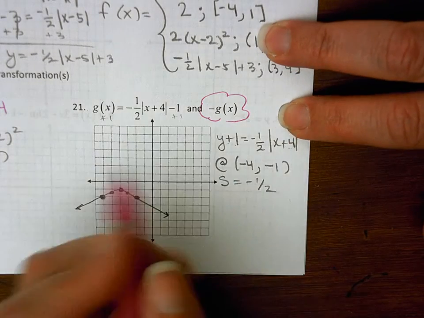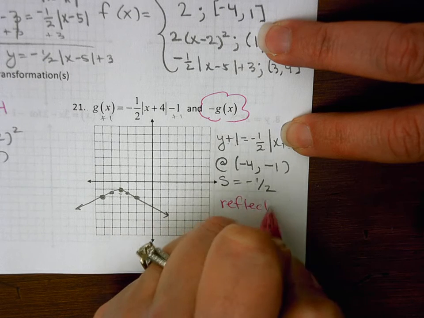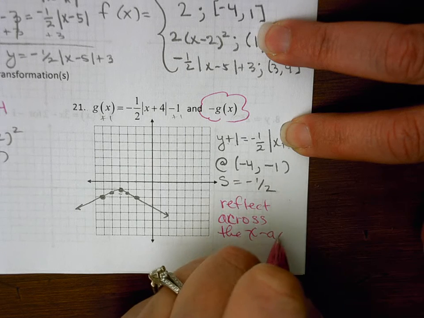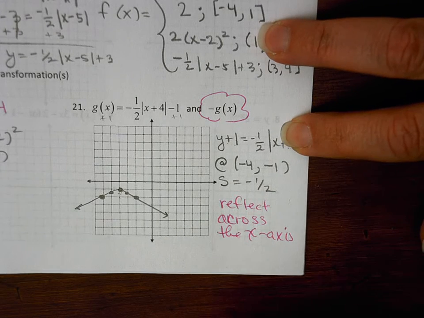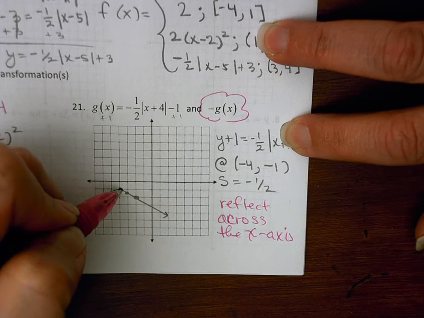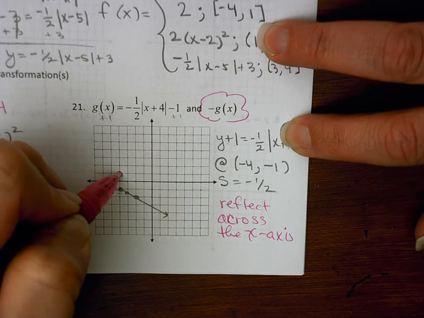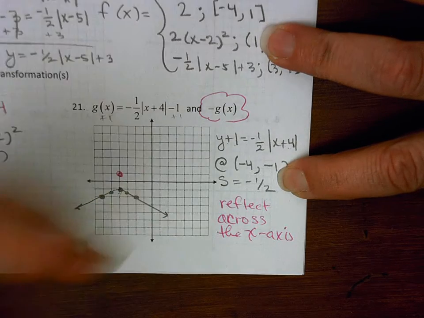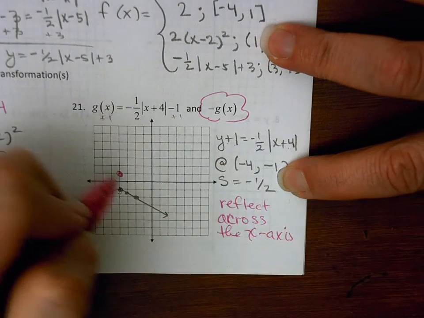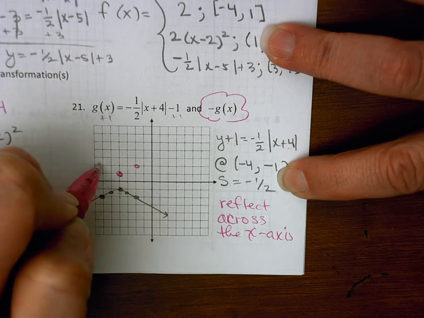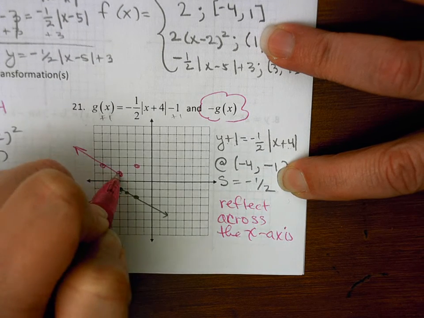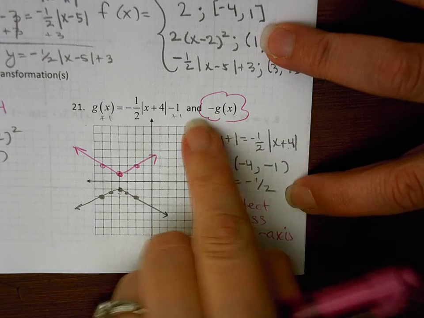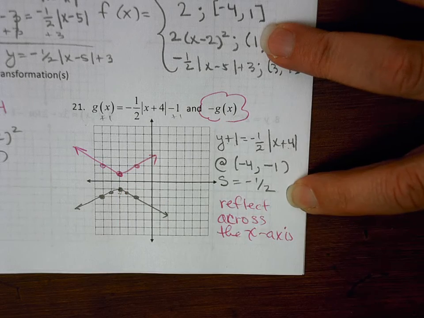So then when I describe it, I would say reflect across the x-axis. So then this dot right here is going to be, instead of at negative 1, it's going to be up here at positive 1. And then the stretch will still be the same, but reversed, right, because I'm moving up. So this graph is going to reflect up. So then I would go up 1 over 2 and up 1 left 2. And then that would be a reflection across the x-axis because the y values are opposite, meaning I'm jumping back and forth that way. Okay?